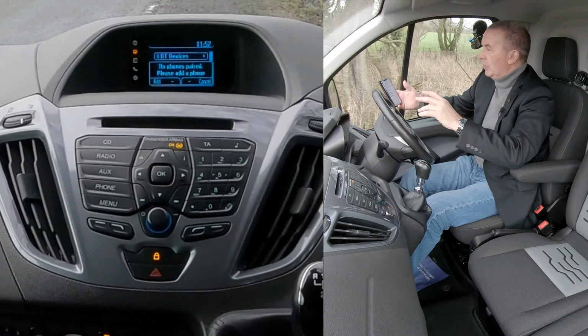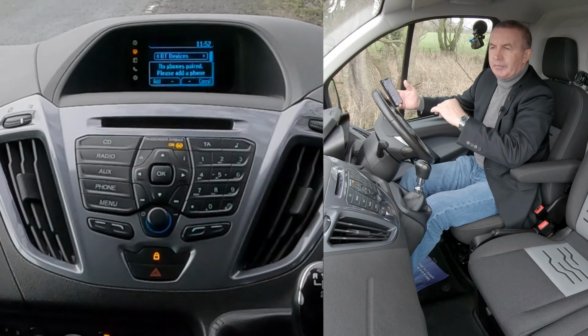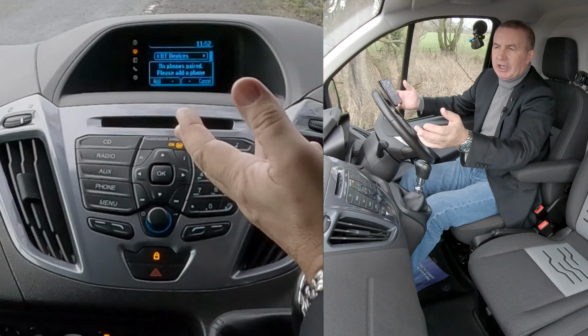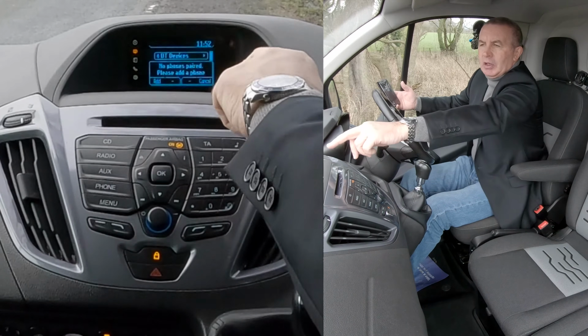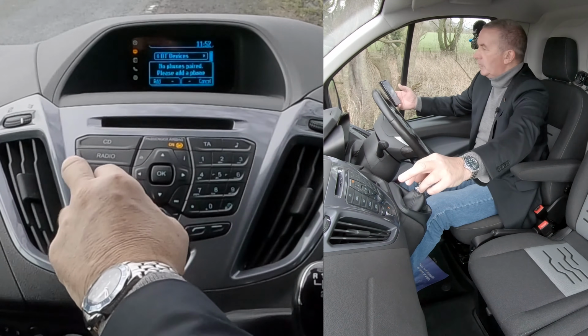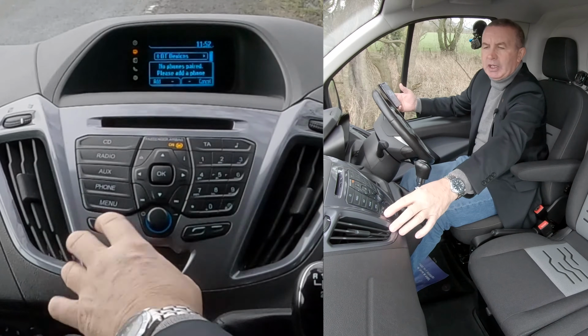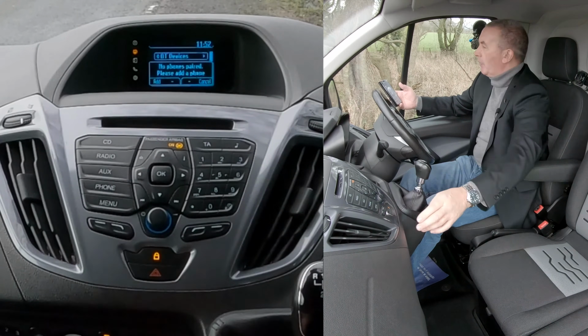If nothing's connected already, if your passenger hasn't got a phone connected, that screen will come up, and you've got again add and cancel at the bottom. They correspond to these buttons here. So we want to add a phone.